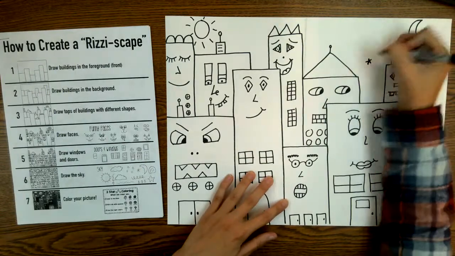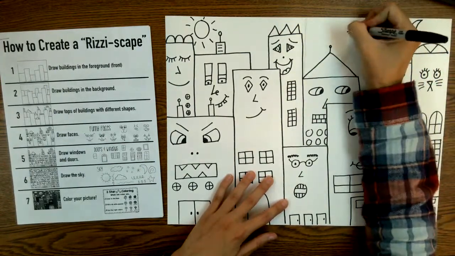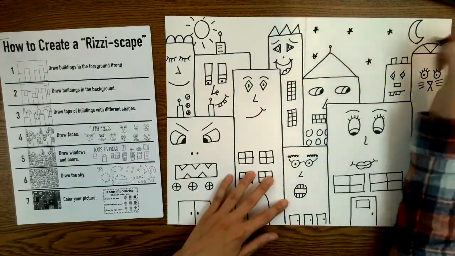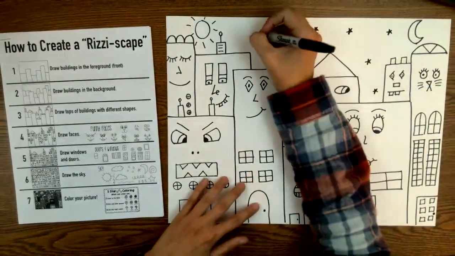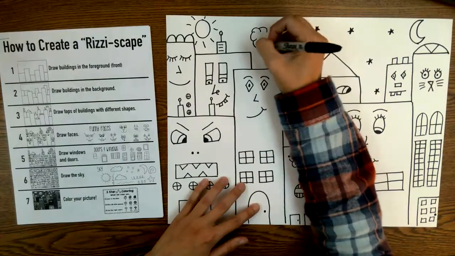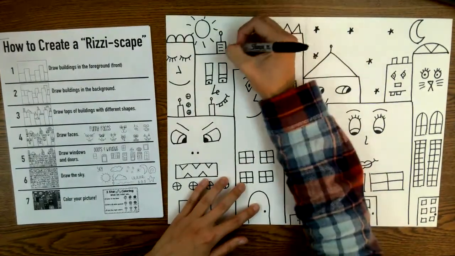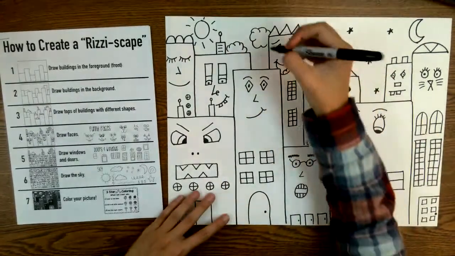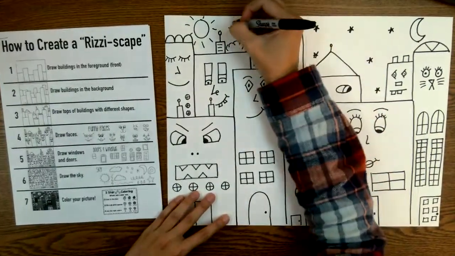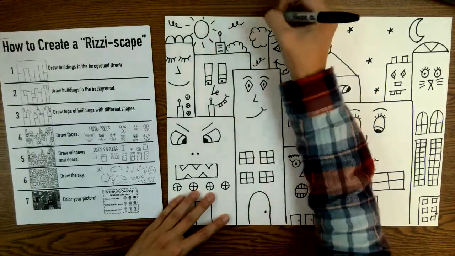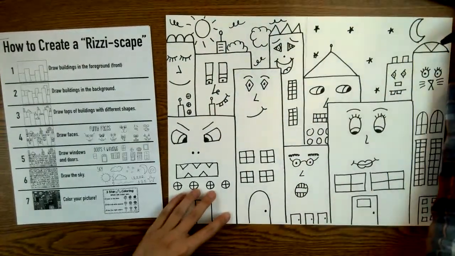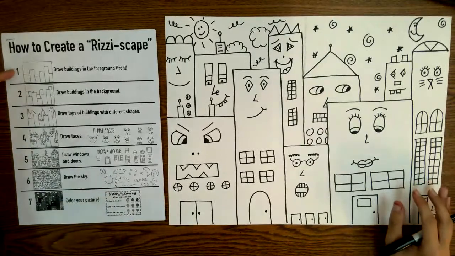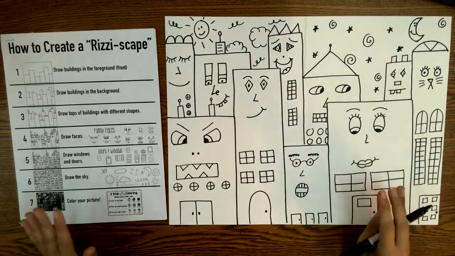and some stars. Might draw some clouds over here. And some different lines. Okay, so there I have my nice busy sky. So I finished steps 1 through 6. So now I'm going to stop here.